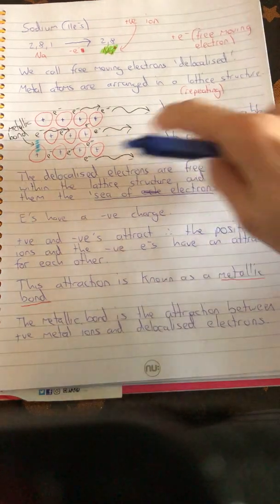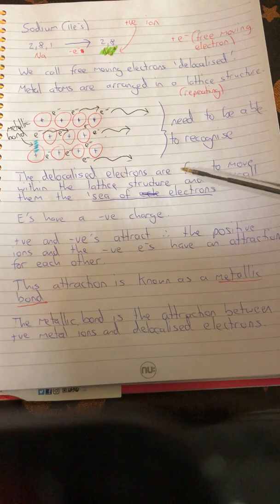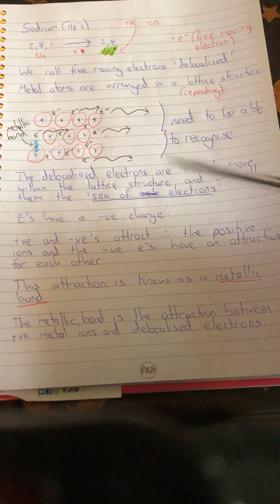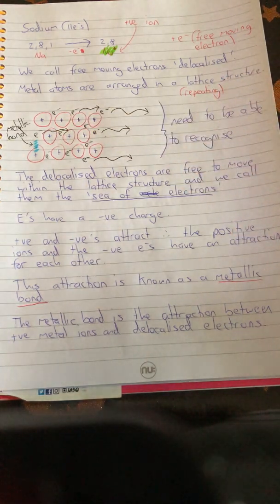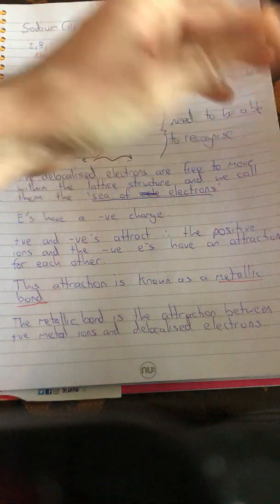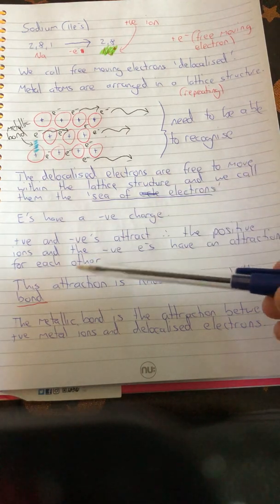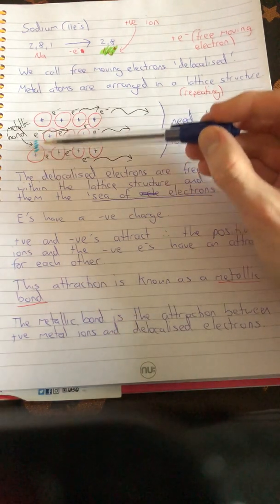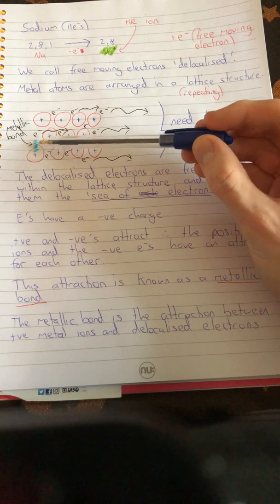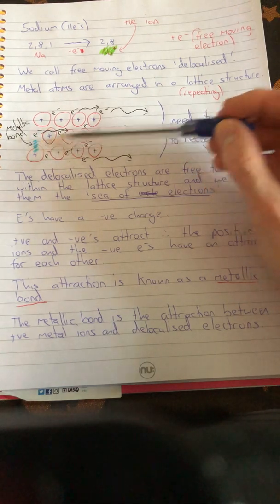Okay, so you need to be able to recognise that diagram. So delocalized electrons are free to move, and we call all those electrons the sea of electrons because they're all moving together like an ocean, almost like the sea. The metallic bond is the attraction between the positive ion and the negative electron, and that's your metallic bond.